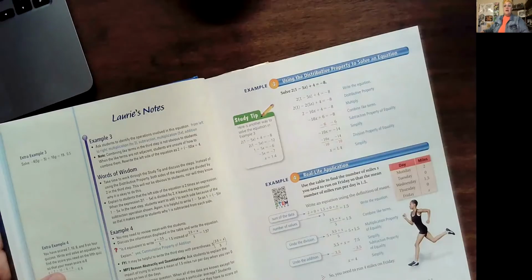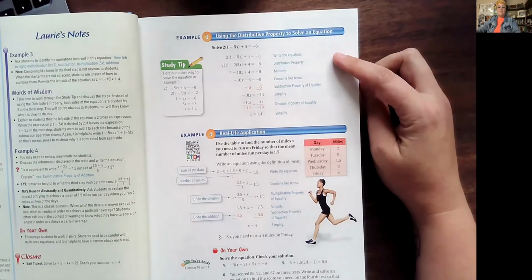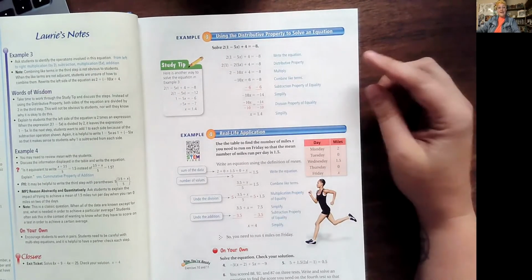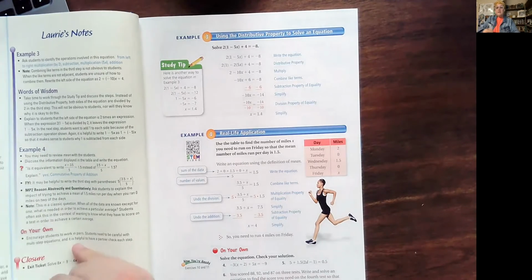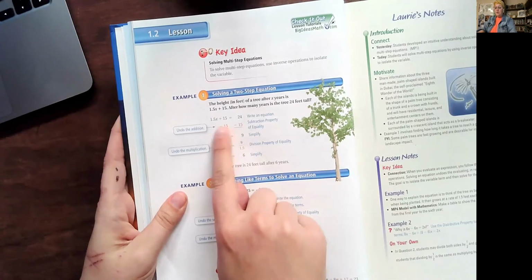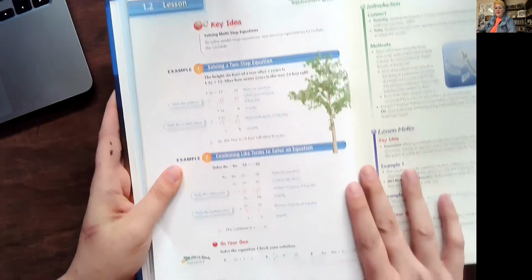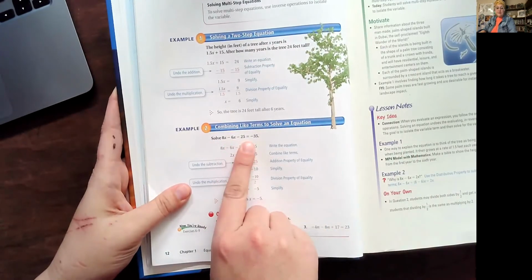Let me flip my camera over so you can see my book. We're looking at page 13, example 3. So we're adding another skill into our tool belt. On the previous pages, we practiced isolating for a variable by doing the inverse operations, and then we practiced combining like terms.